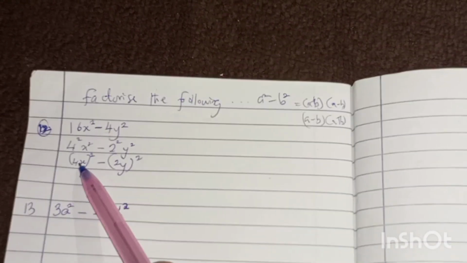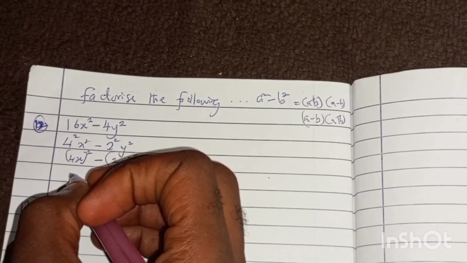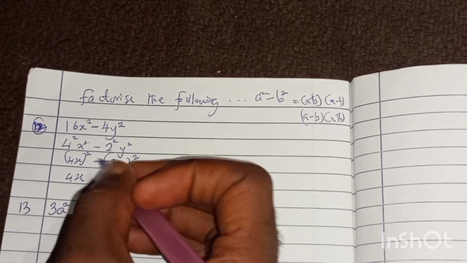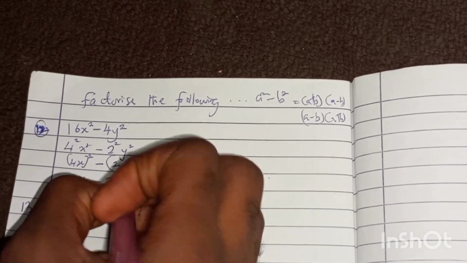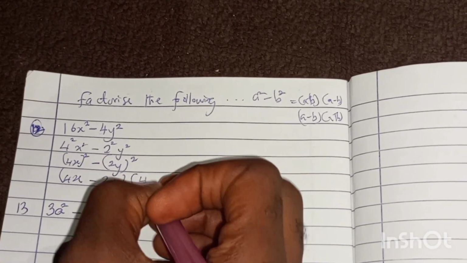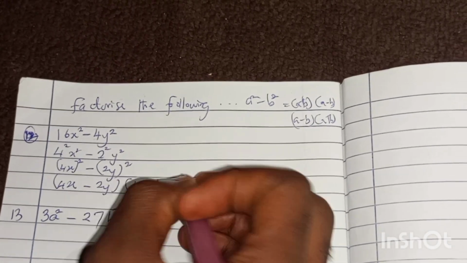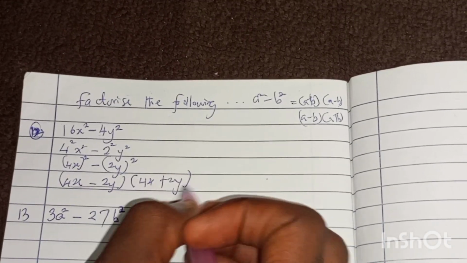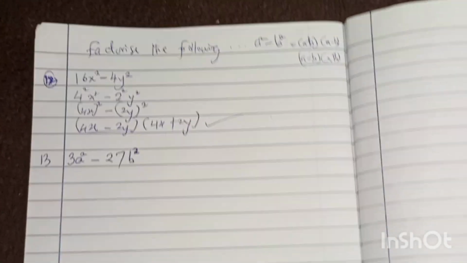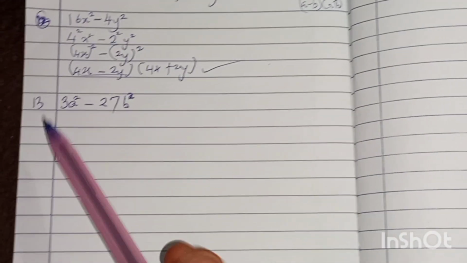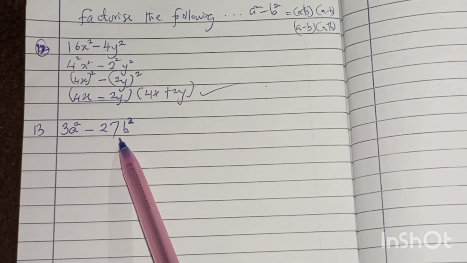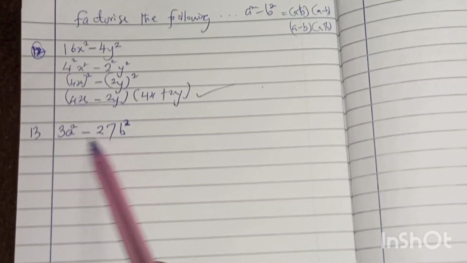So this is my a, 4x, and 2y is my b. So it's going to be what? 4x minus 2y, and then 4x plus 2y. So that's how we factorize that. That's number 12. And number 13, if you check 3a squared minus 27b squared, none of these square coefficients is a perfect square.